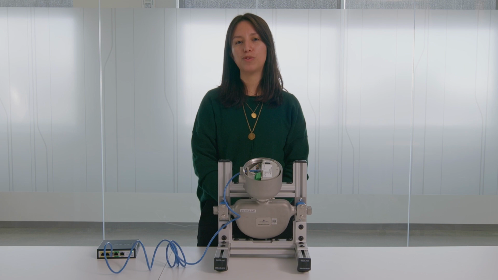This has been an overview of how PoE works and how simple it is to power the Micromotion 1600 transmitter using PoE. Until next time.